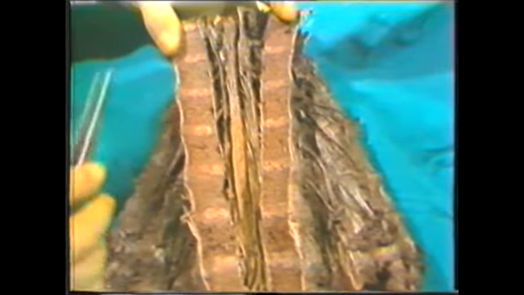This is the lower part of the vertebral canal opened to expose its contents, which are the spinal cord and its meninges. The spinal cord is surrounded by three meninges, as is the case with the brain.